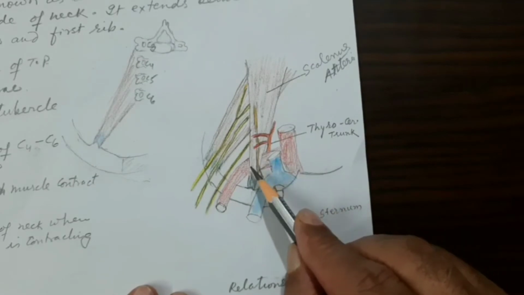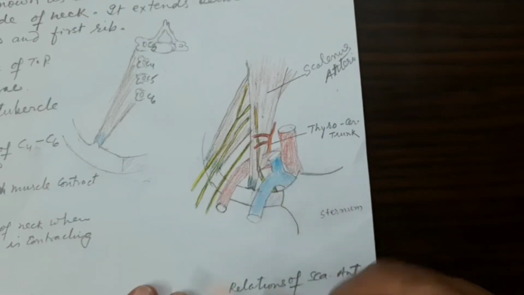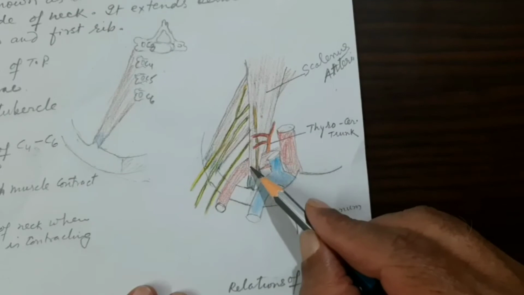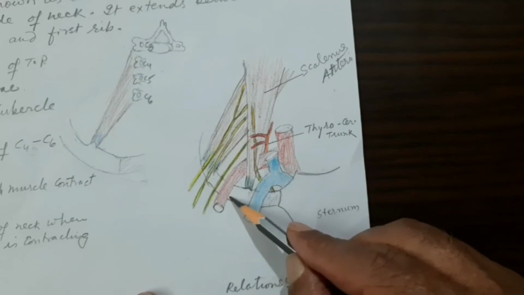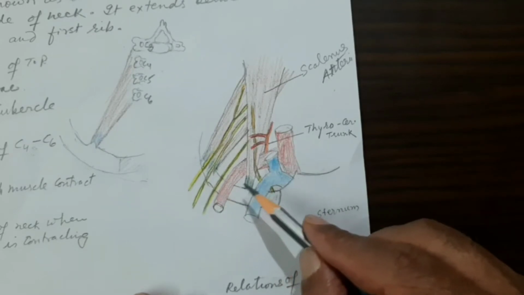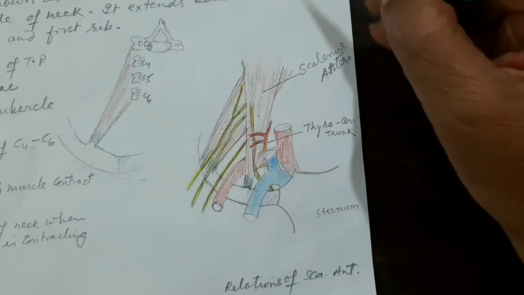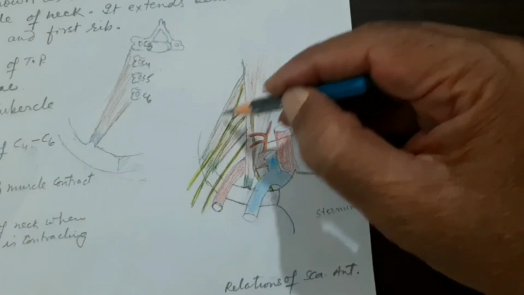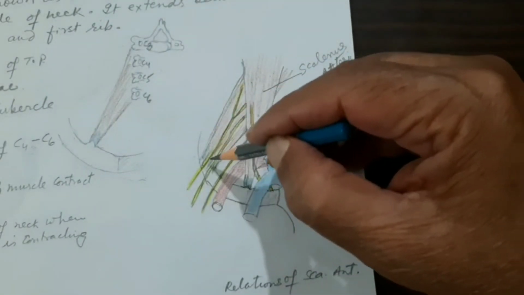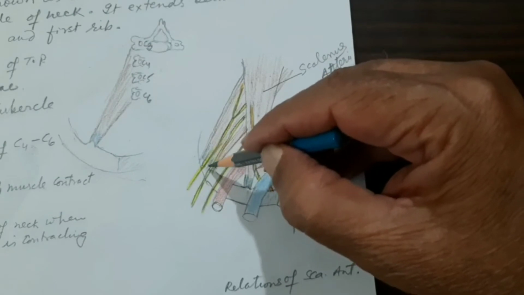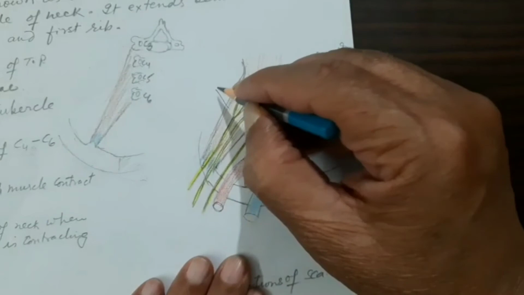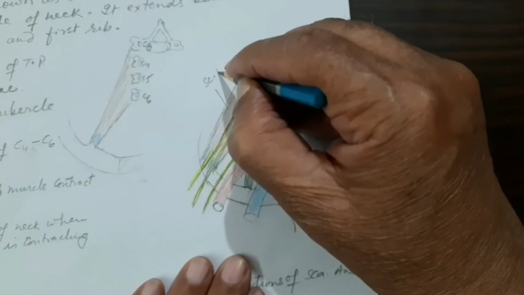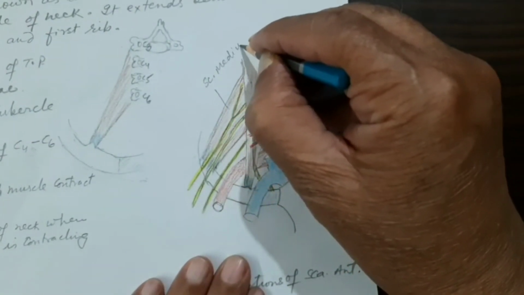Now this is the subclavian artery. This is the first part. The part lying behind, or posterior to, the Scalenus anterior is the second part of the subclavian artery, and this is the third part, right up to the outer margin of the first rib. Then another muscle which is getting attachment onto the first rib itself is the Scalenus medius.